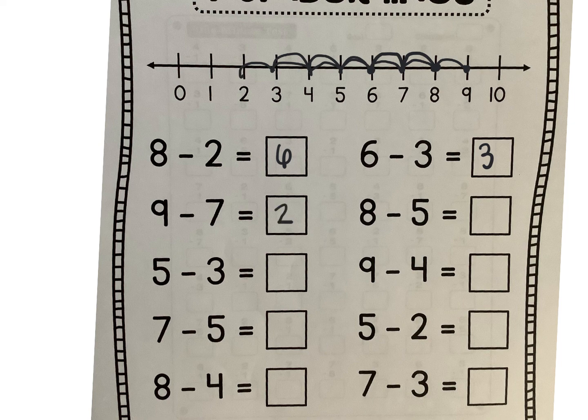Good. Let's try 8 minus 5. Start on 8, count back 5 hops. 1, 2, 3, 4, 5. So I stopped on 3.